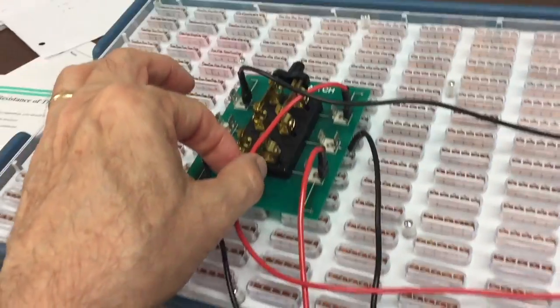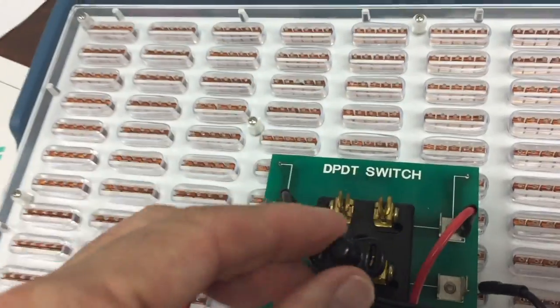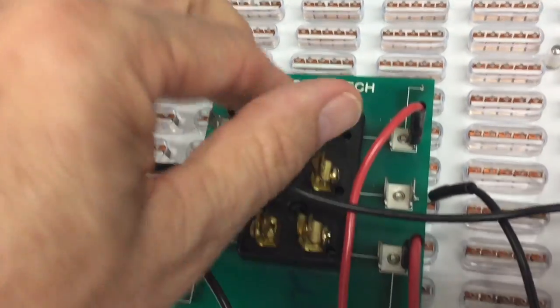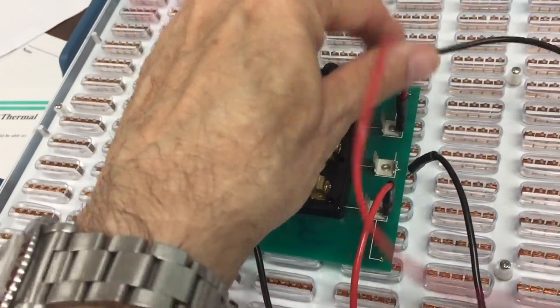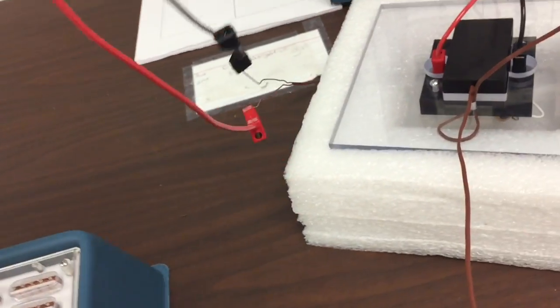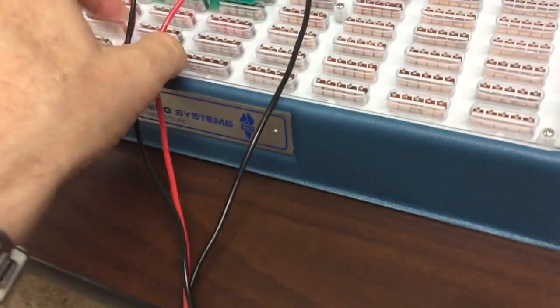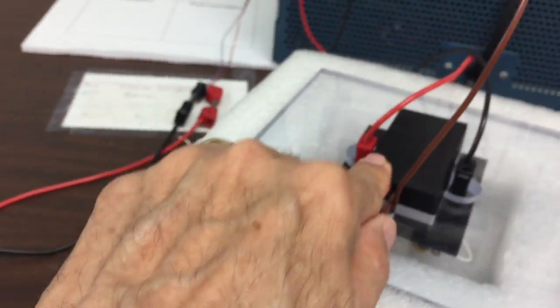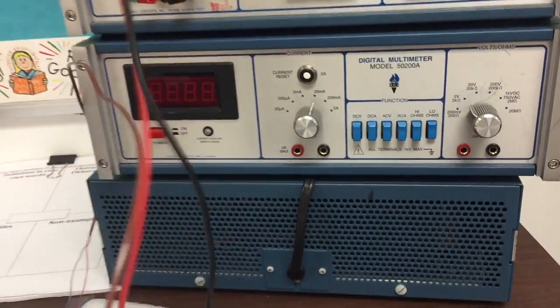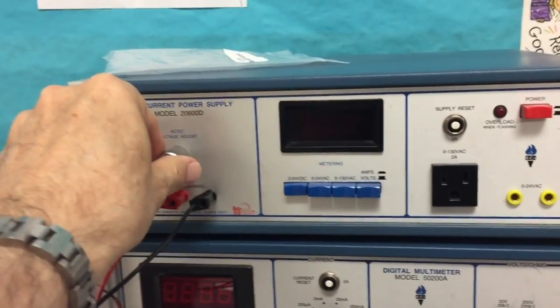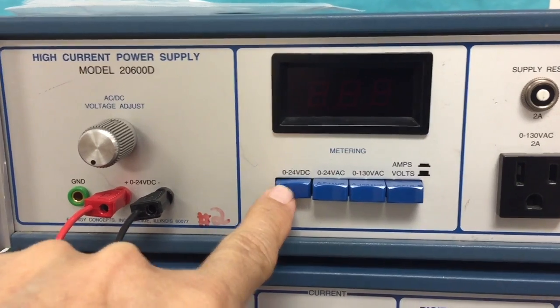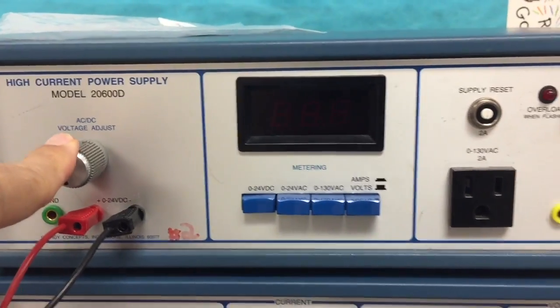In step 4, these procedures show how you're going to hook up your DP/DT switch. Across the top up here is connected to one of the thermocouples, and it's going into the bottom here, so that's this one. And you've got the other thermocouple that's going into the heat sink block right here. You're going to connect your power supply, turn this on VDC, and adjust this to 10 volts.